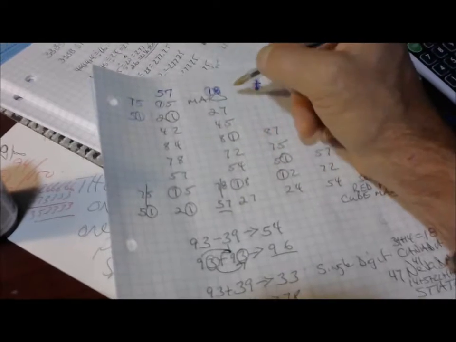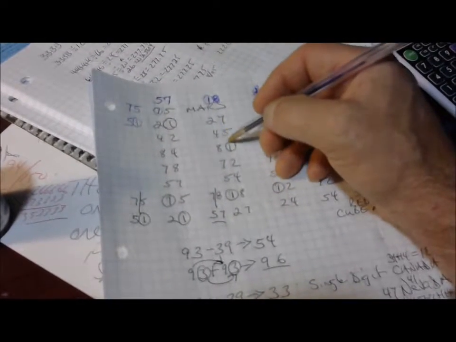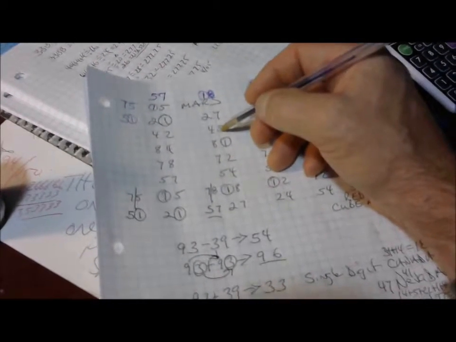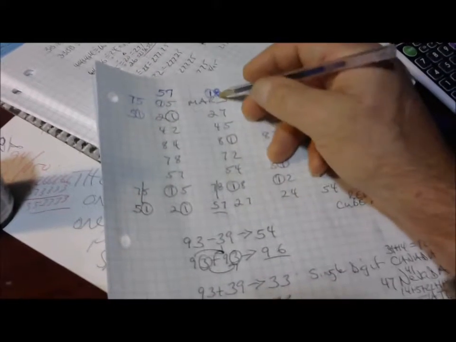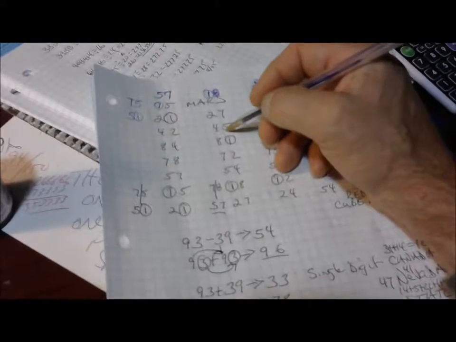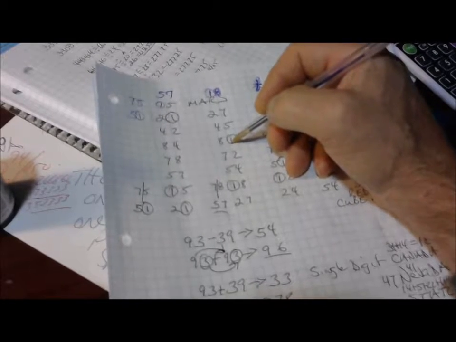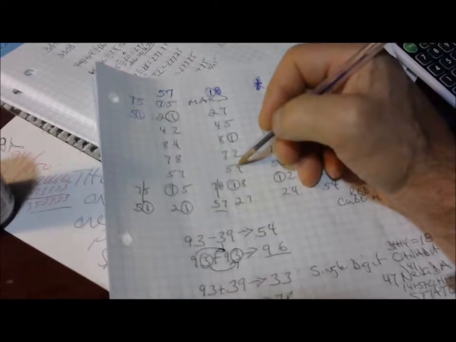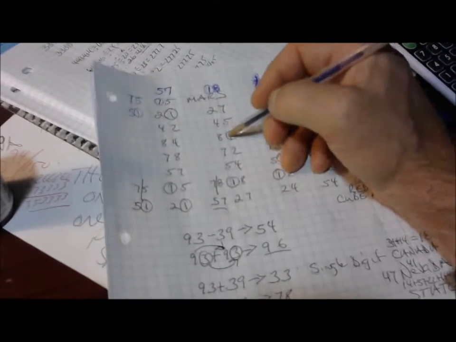8 and 8 is 16. 1 and 6 is 7. So we come down. Boom, boom, boom. We get it over here. Foxhole repeat, reverse repeat. Every second one. 18, 27, 45, 18, 27, 45. 1, 2, 3. 1, 2, 3.